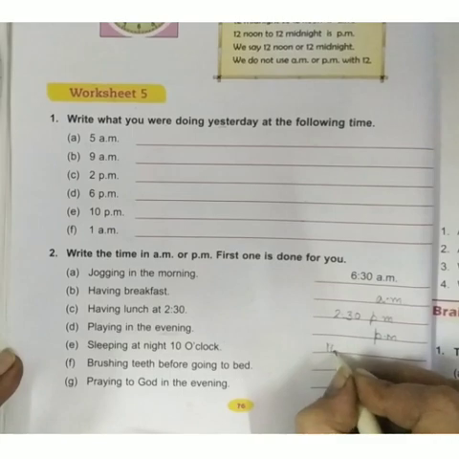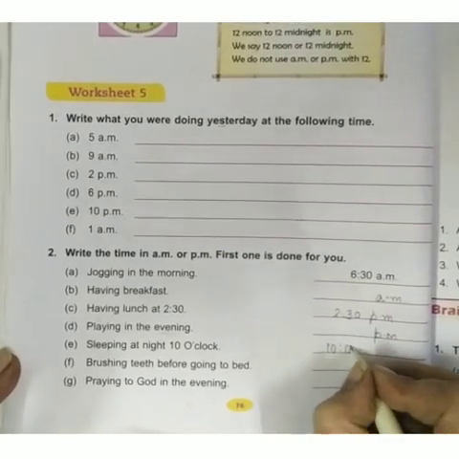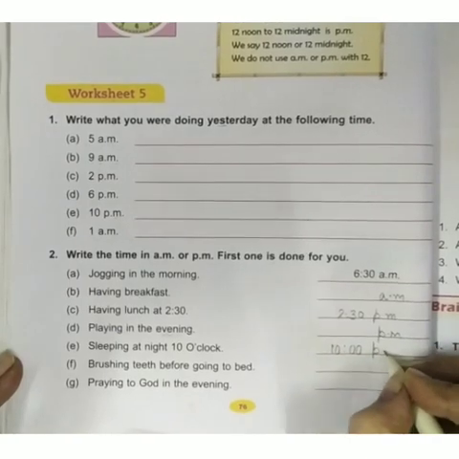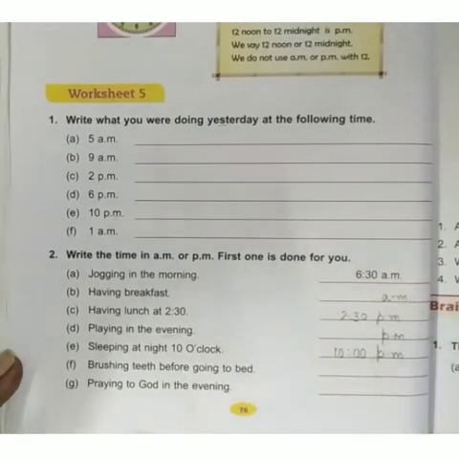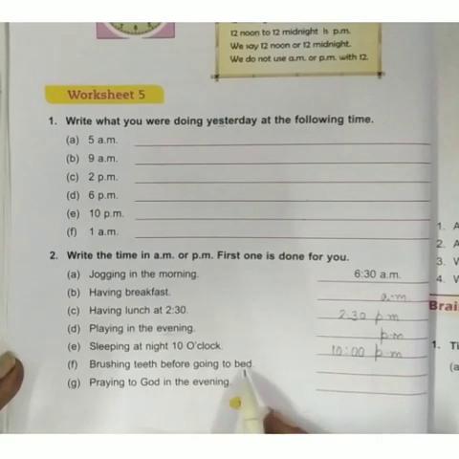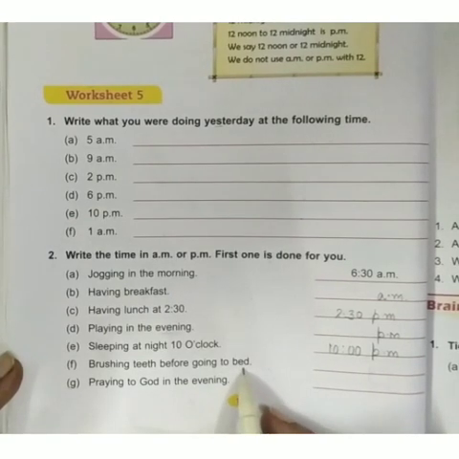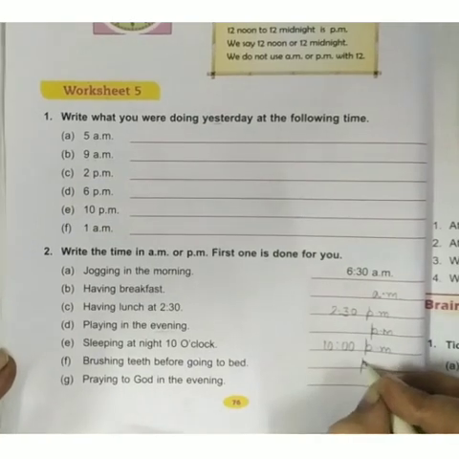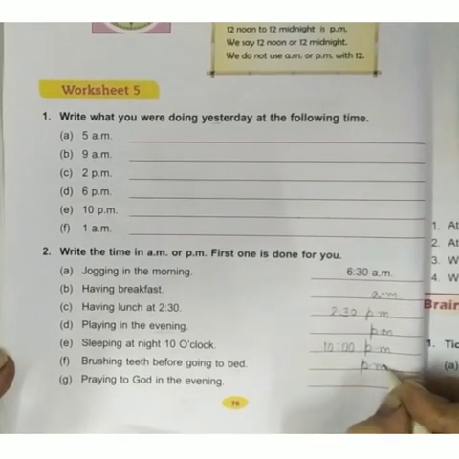Yes, with 10, what will we use? AM or PM? It is night. Yes, we will use PM. Then brushing teeth before going to bed. When do you go to bed? At night only. So what will you use? You will write down PM with that time also.